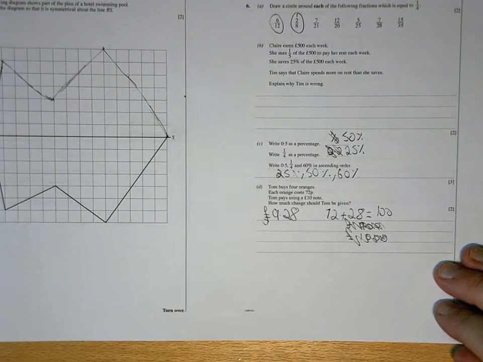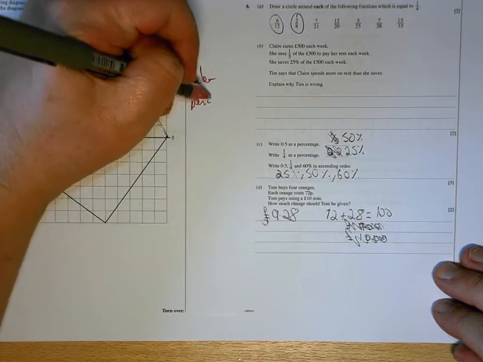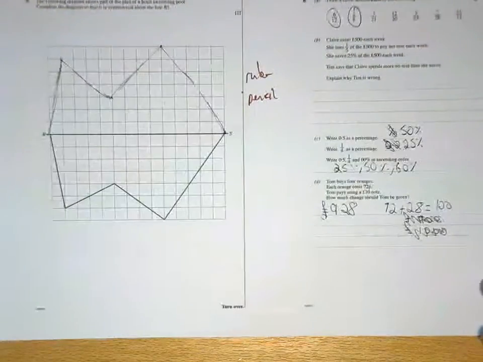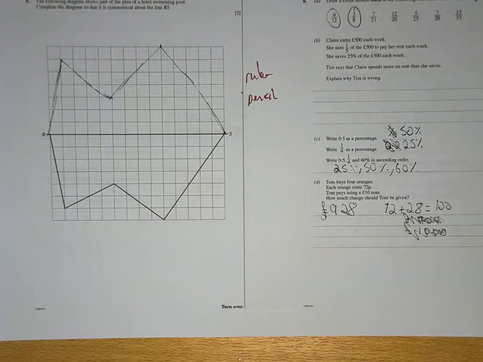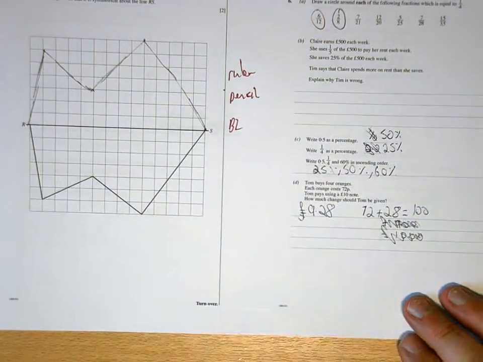Right, when you're doing this in the exam, make sure you use a ruler, make sure you use a pencil. And if you're sitting a test for me, they're going to be on the desk in the front. So if you haven't got your own, just come and get one. I'll give you 2 marks this time, I won't in future.